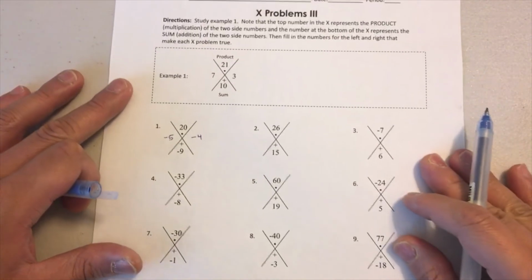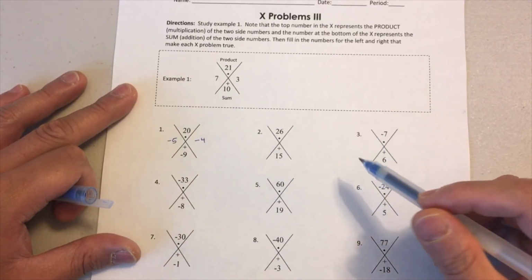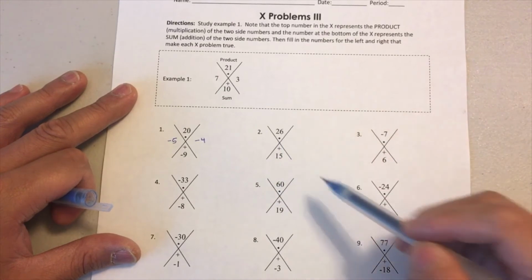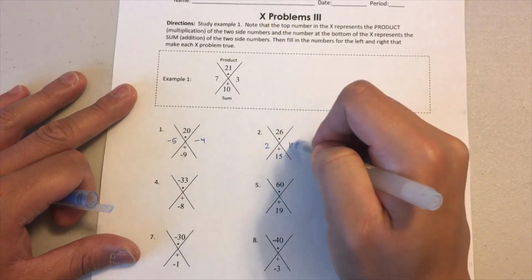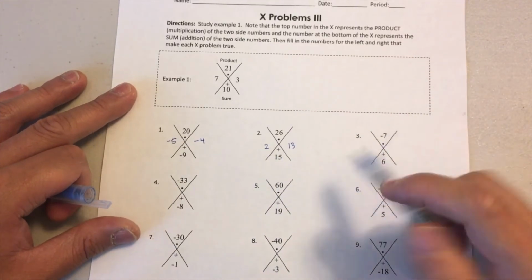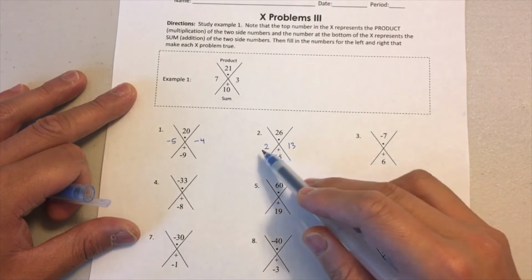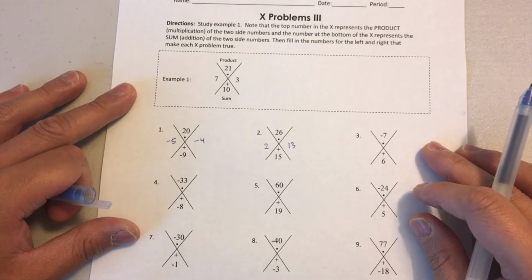I'm going to do number 2 as well. For number 2, I'm thinking of two numbers that multiply to 26 and add up to 15. Here, it looks like 2 and 13 will be the magical numbers, right? 2 times 13 is 26, and 2 plus 13 is 15.